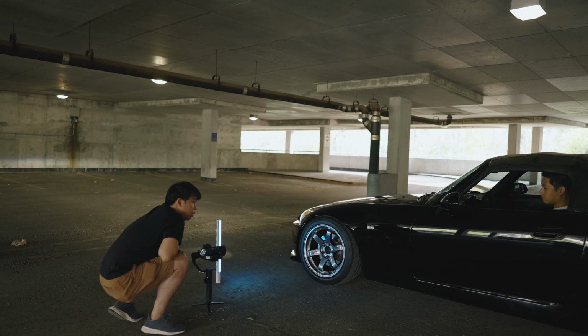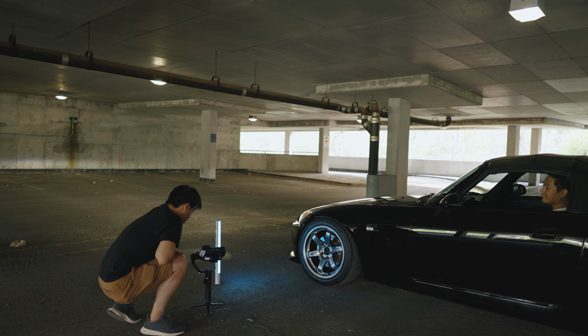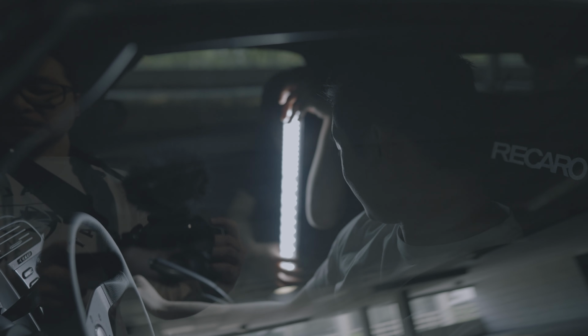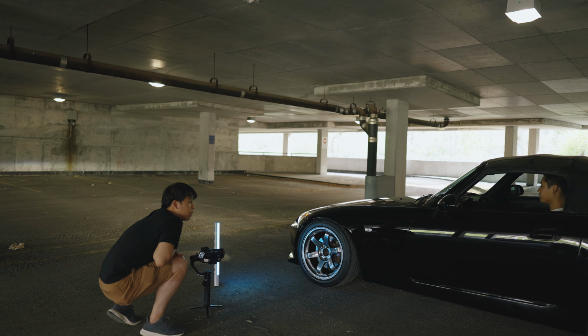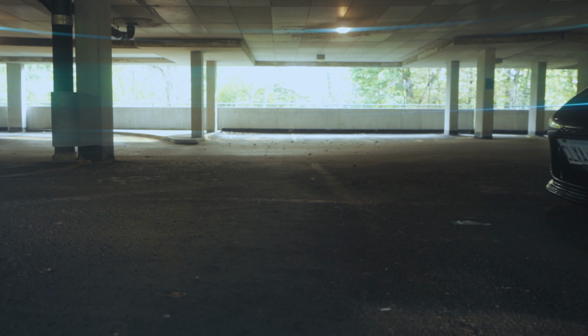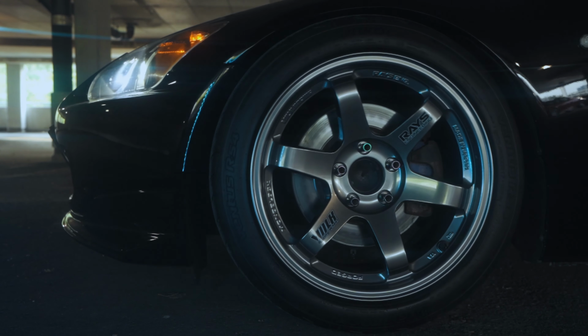In terms of lighting, I only used one light. It's a Yongnuo 360 version 2, I believe. It's a tube light. And I used that light for some of the interior car shots in the parking garage because it was a little dark inside the car. And I also used it to add some blue to some of the shots, especially when I was getting a close-up of that wheel in the beginning of the video.